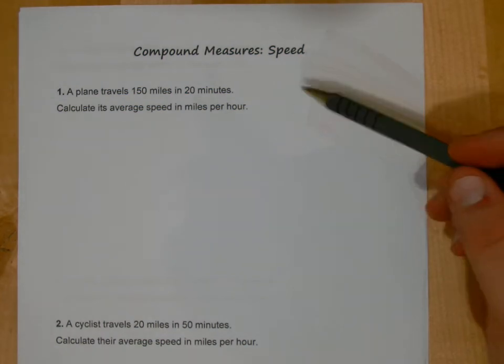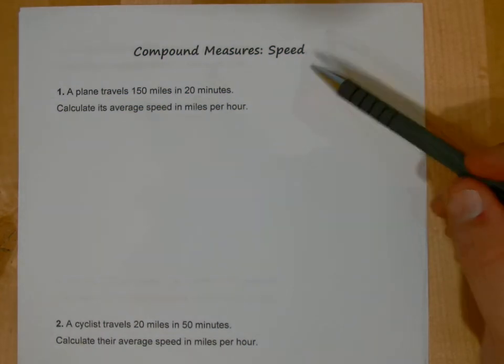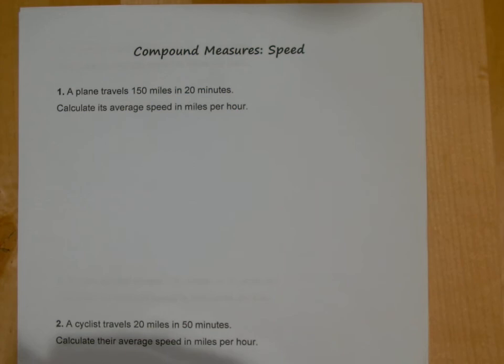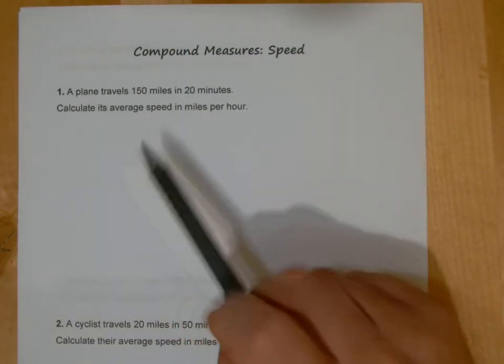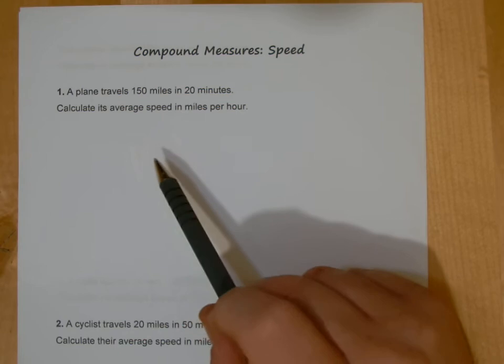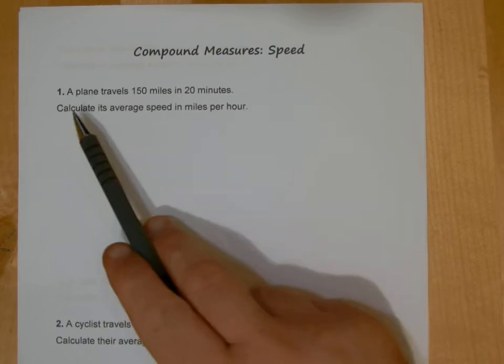Okay, so today we're going to very briefly look at speed, distance, time and the relationship between those three variables. Now you might have done this in science and you might have used a triangle to work out speed or distance or time, which is often really effective. But today we're going to look at a different approach, in terms of scaling our values. So let's look at question 1 here.